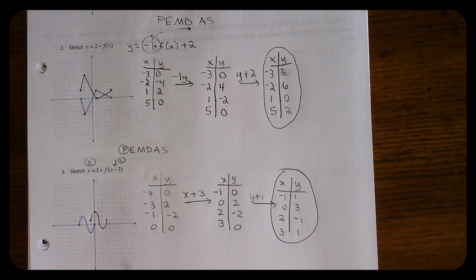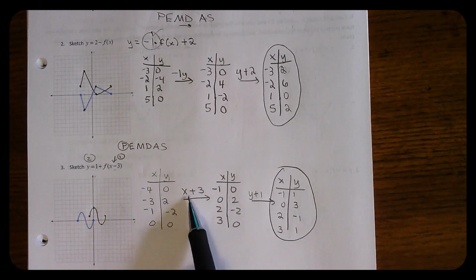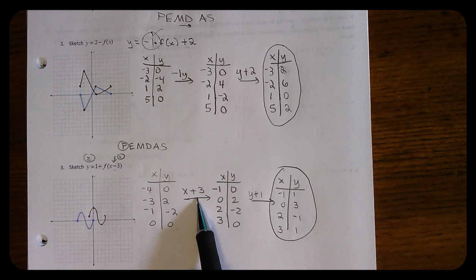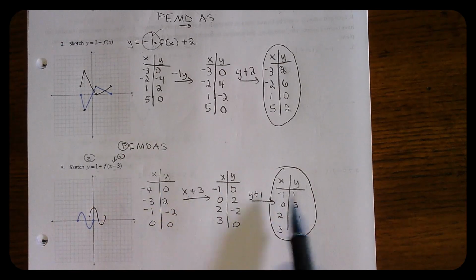All right, so I just did it and I got PEMDAS rules. I had to do inside the parentheses. -3 is with the x, so it's the opposite. I needed to add 3 to the x's. And then 1 plus, that's a translation, but it's affecting the y, so I added 1 to the y's.